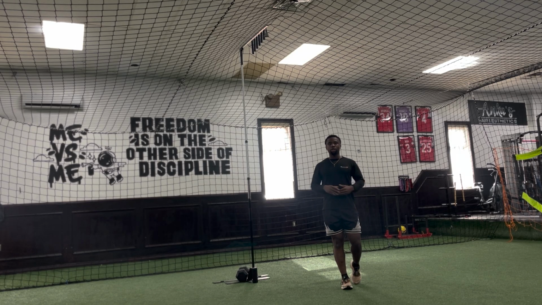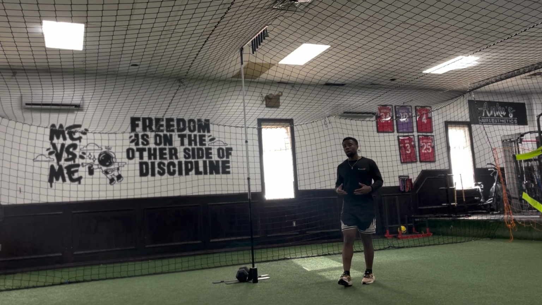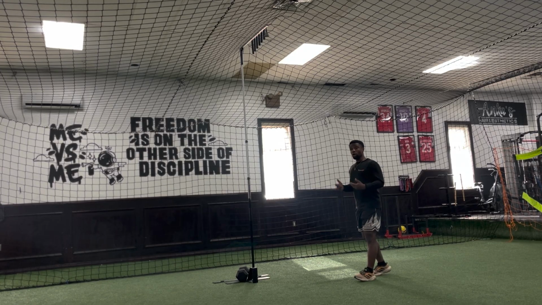Hey everyone, today we're going to talk about your block step. The block step is a very important step when it comes to your vertical jump, to help you increase it, either for your 2-foot jumper or 1-foot jumper. So today I'll talk about how to execute the movement when going for your jump to maximize your jump height.